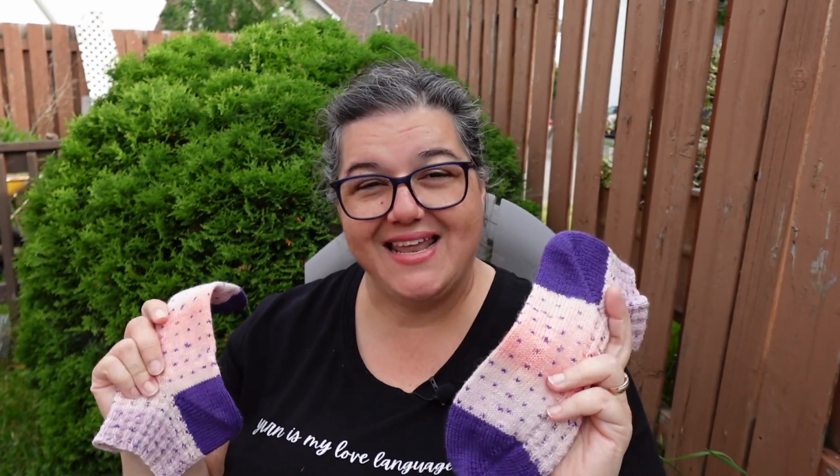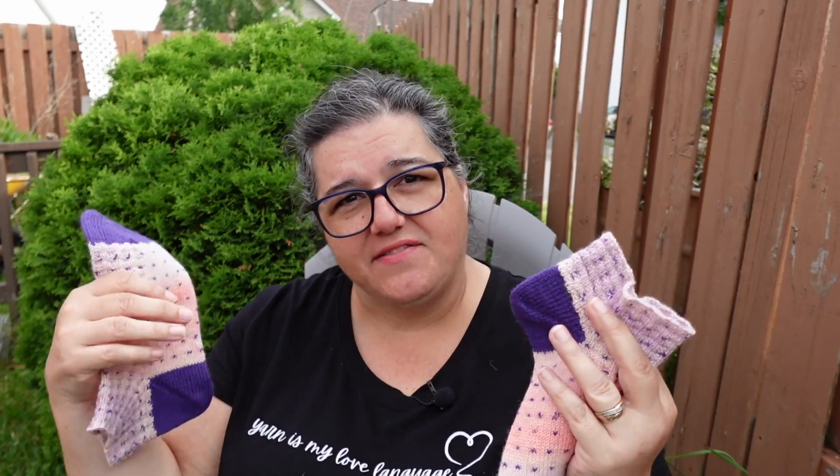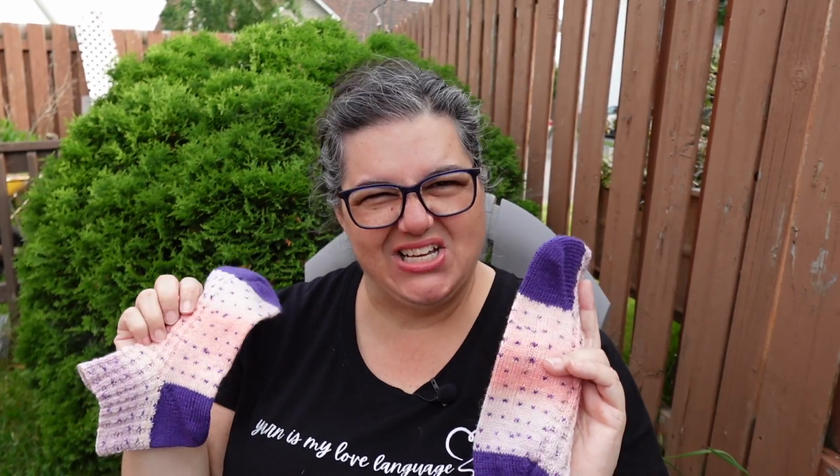So the first garment I want to talk about is socks. In general, you want socks to have negative ease. You want them to be smaller than your foot so they'll stay in place. If they're bigger than your foot, they're going to flop around, fall off, slide down into your shoes, and just cause you all kinds of issues.